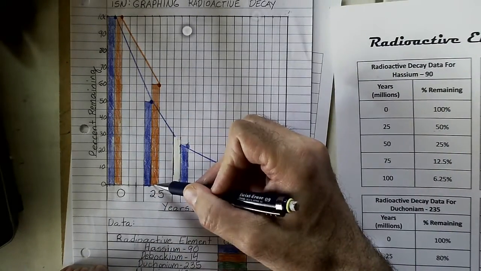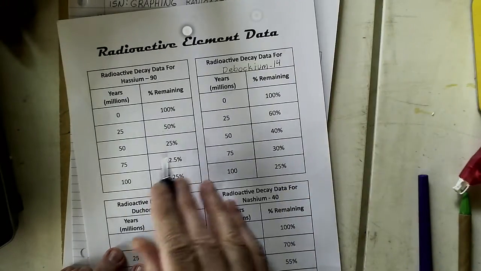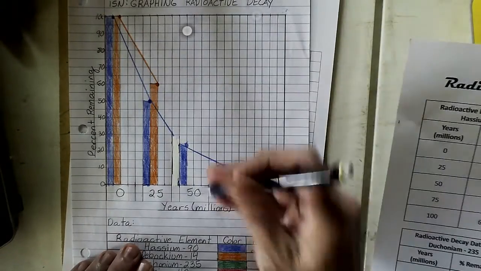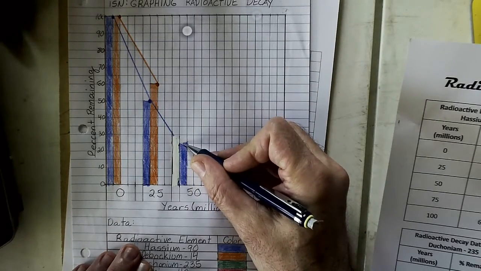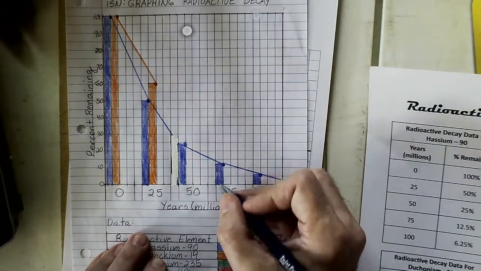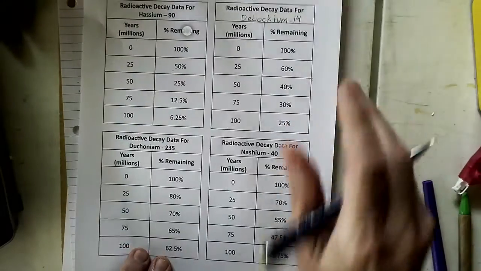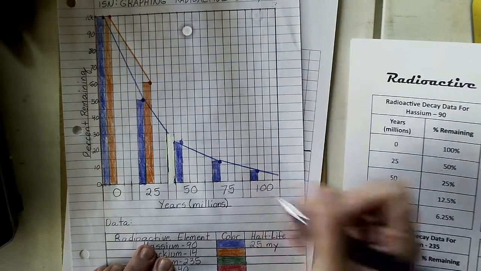At 50 years, it's 25. 75 years, 12.5, and just eyeball that, right? And then 100 years, 6.25. And again, you can just eyeball that.